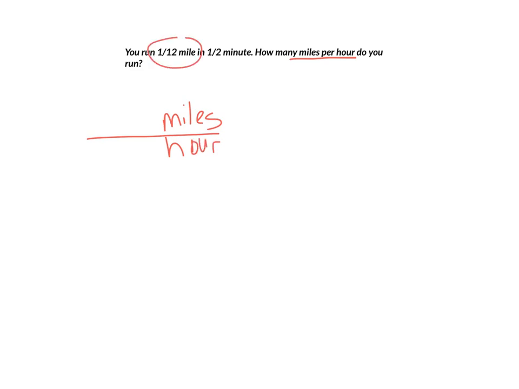And then we have 1/12 of a mile. That's great. And then we have 1/2 of a minute, but minutes aren't hours. So we need to actually convert 1/2 of a minute to hours. So we have 1/2 of a minute. So let's go ahead and make that a fraction. And we need to convert minutes to hours.